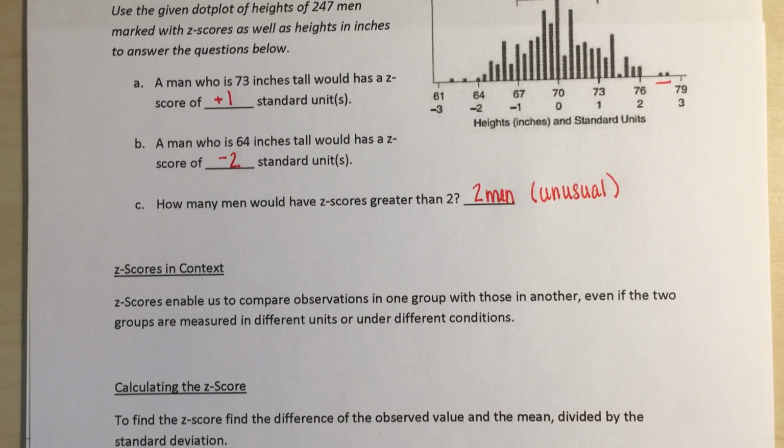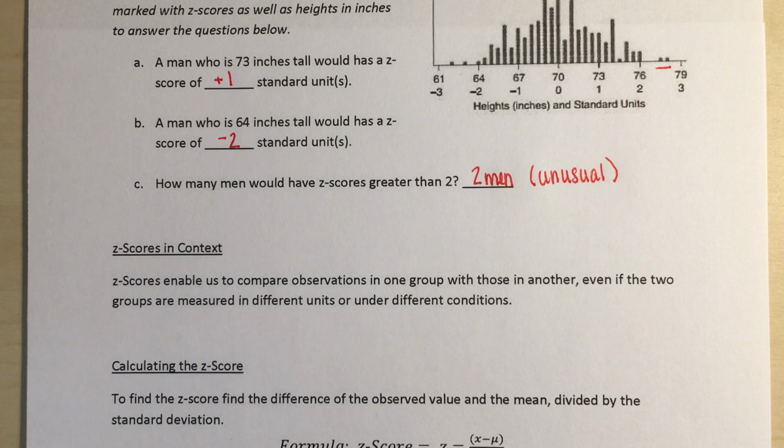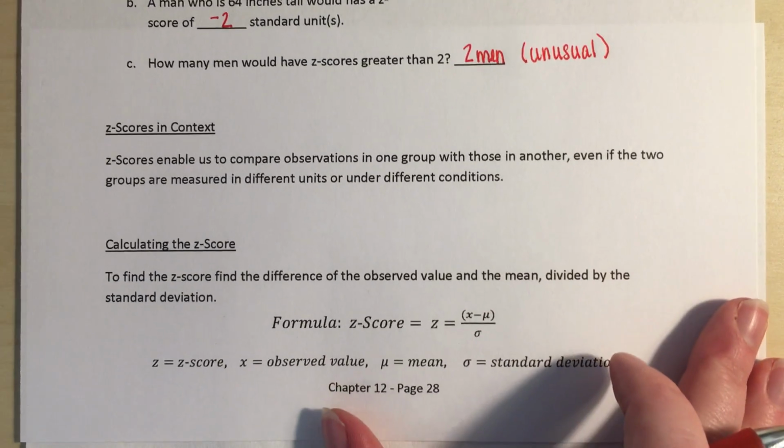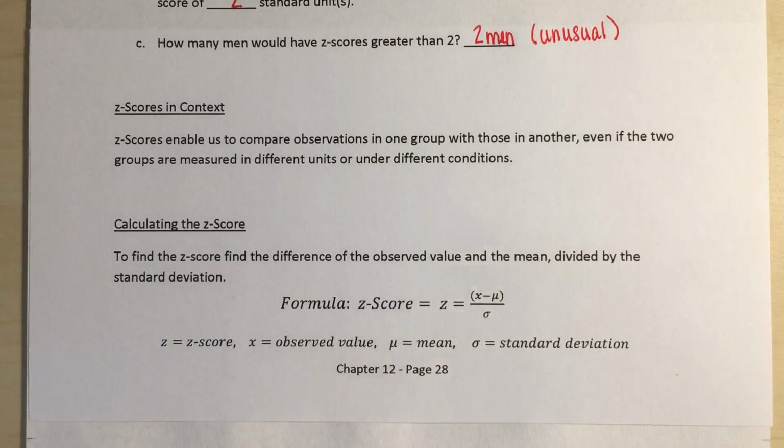In context, z-scores help us to compare different observations in one group with those in another, even if those groups are measured in different units or under different conditions. So that's the nice thing about our standard units, is it gives us a standard way to compare different things to one another. And then what we see down at the bottom here is a formula for calculating our z-score that we're going to be using for the rest of the problems pretty much in this section.